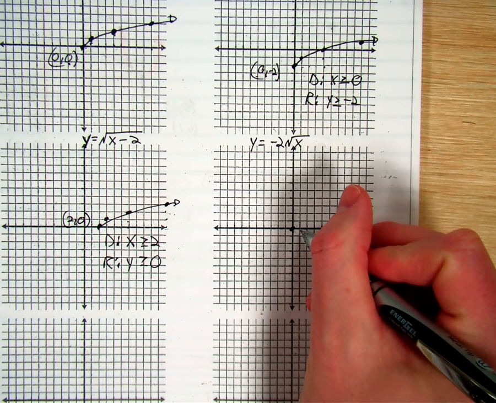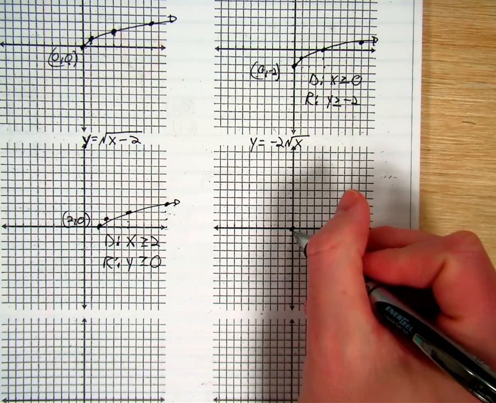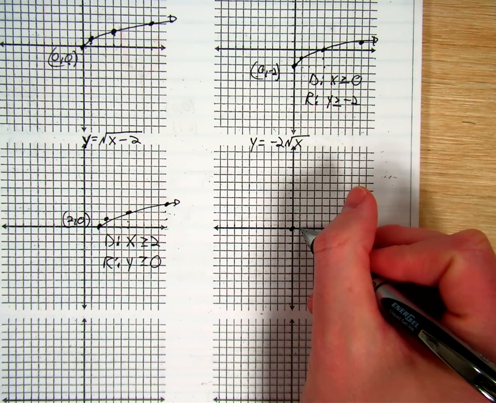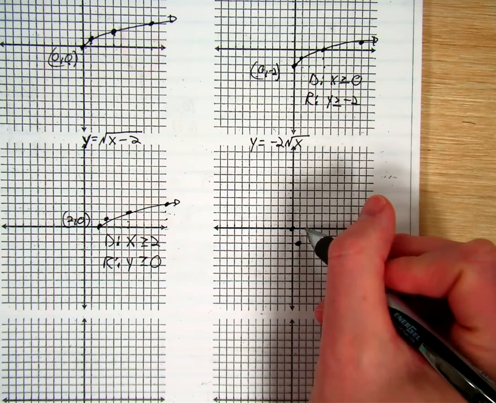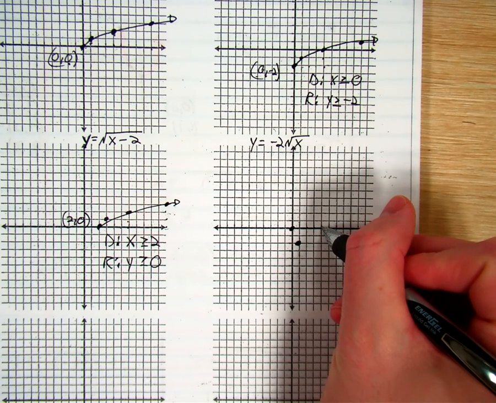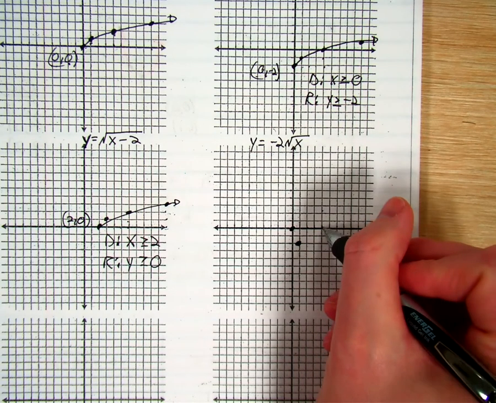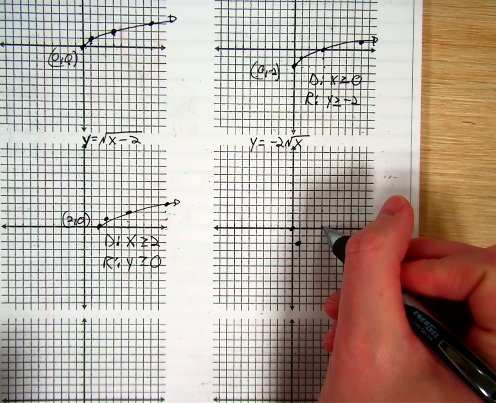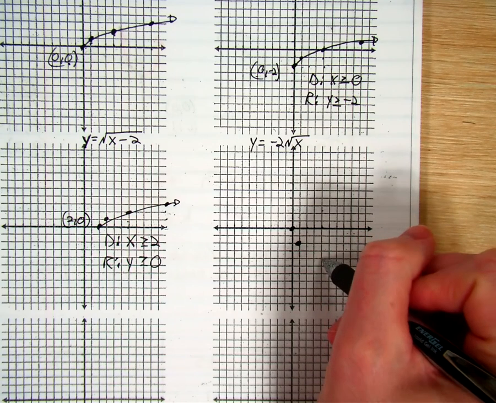So over 1 would normally be up 1, but up 1 times negative 2 is going to be negative 2, so we're going to go over 1, down 2. Okay, the next spot, we go over 1, 2, 3, 4. If we go over 4, normally we go up 2, but we're times negative 2, so we're going to be down twice as much, so down 4. 1, 2, 3, 4.